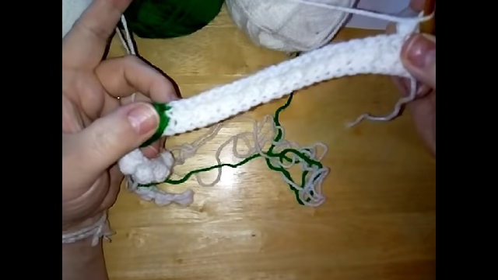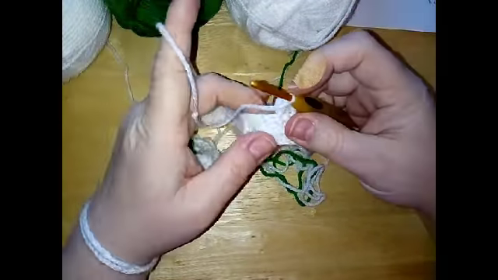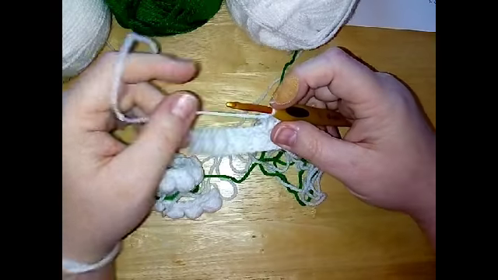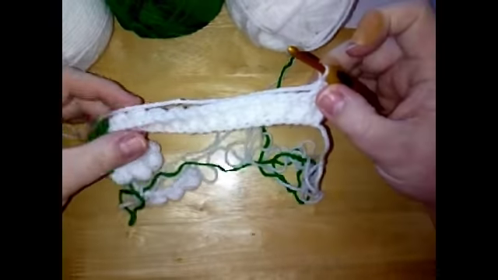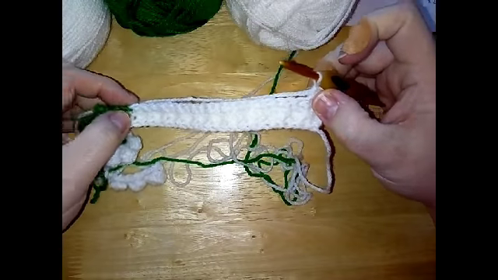Again, I'll just show you how you bring that yarn up to continue, and then I'll leave you to do a few rows yourself possibly. So continue these 11 bobbles, and we'll do the last single crochet together.